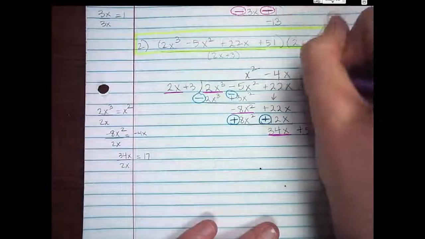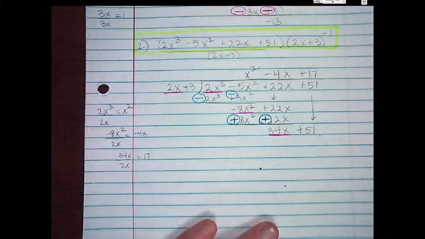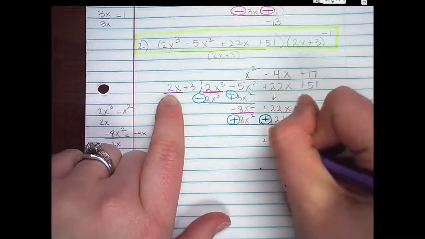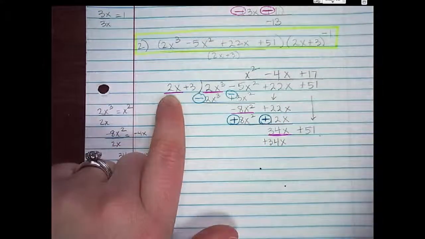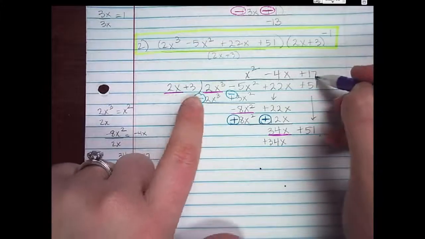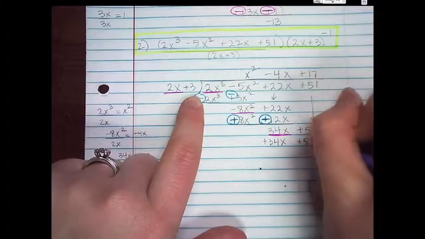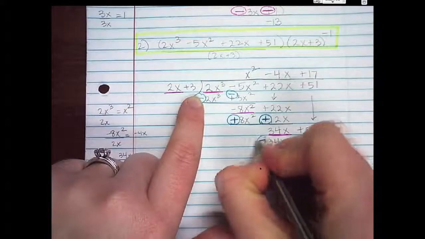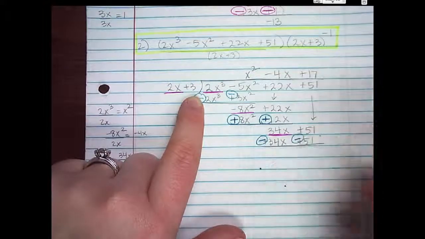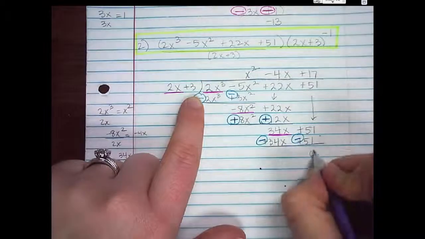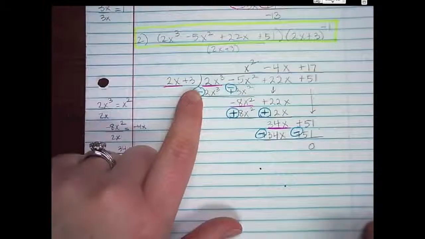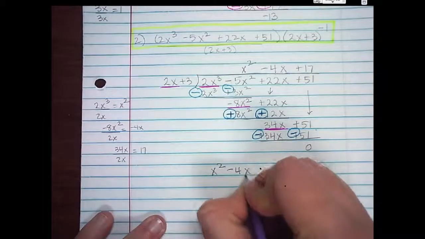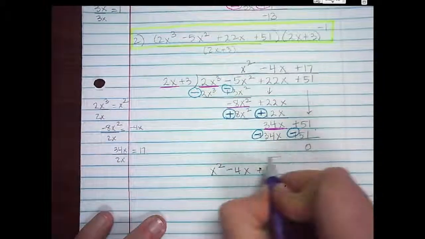So I put plus 17. And I'm going to multiply. 17 times 2x is positive 34x. 17 times positive 3, positive 51. Change my sign, so this becomes minus, this becomes minus, and I get a remainder of 0. So it divided evenly. So in this case, our answer is just x squared minus 4x plus 17.